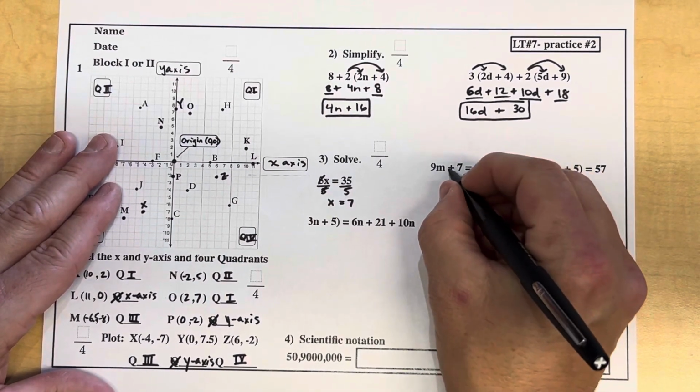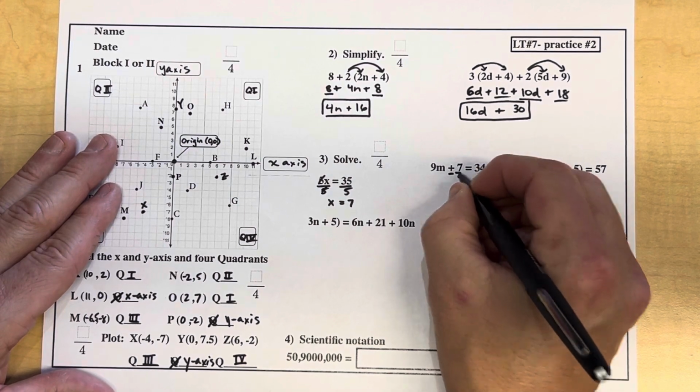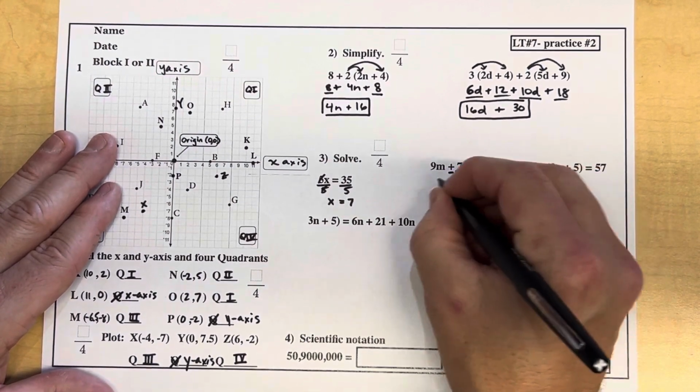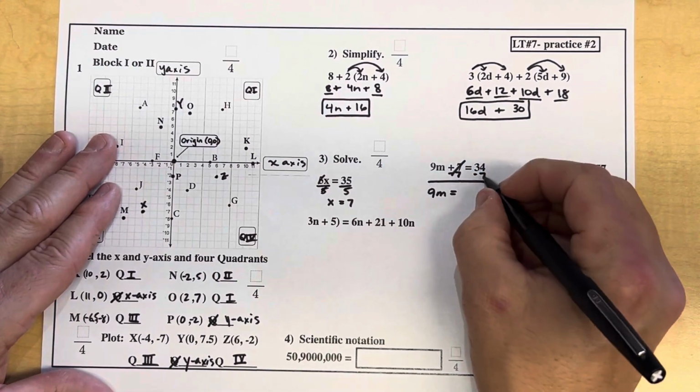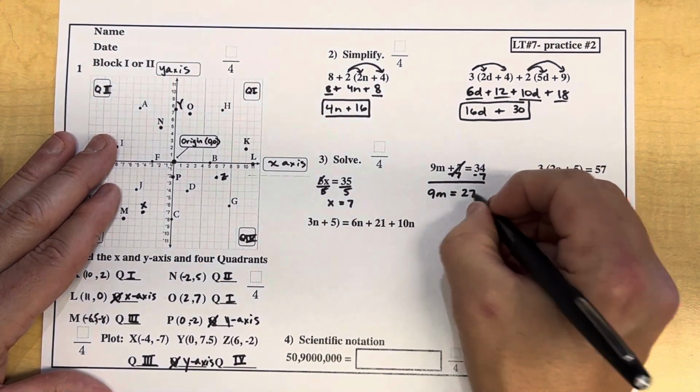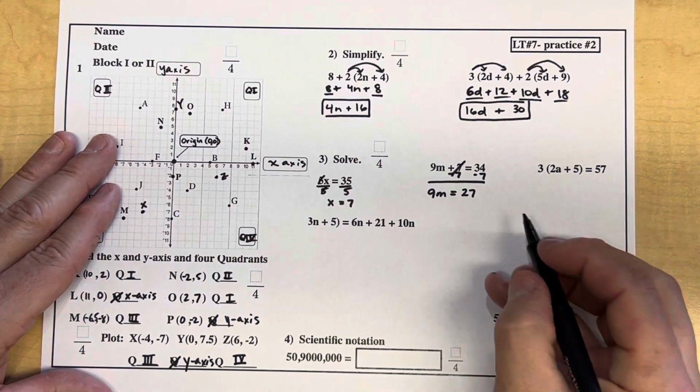Here, I have all of my variables on one side, but I have to get rid of the 7. What undoes adding 7? Subtracting 7. Whatever I do to the left, I do to the right. And I get 9m equals 27. Last step, divide by the coefficient.